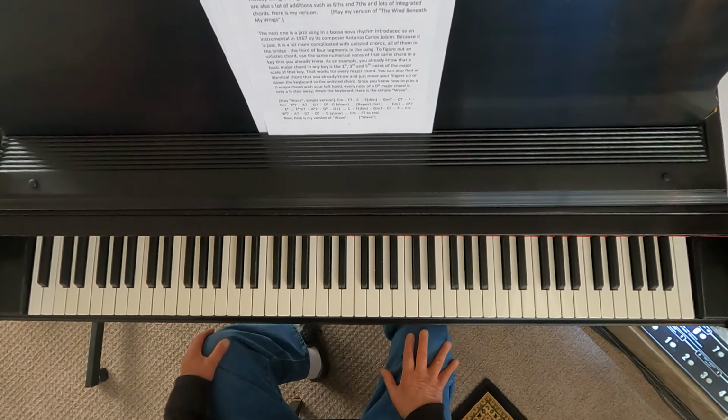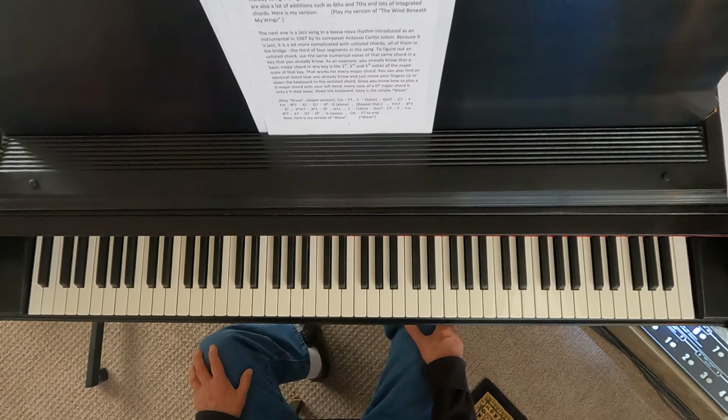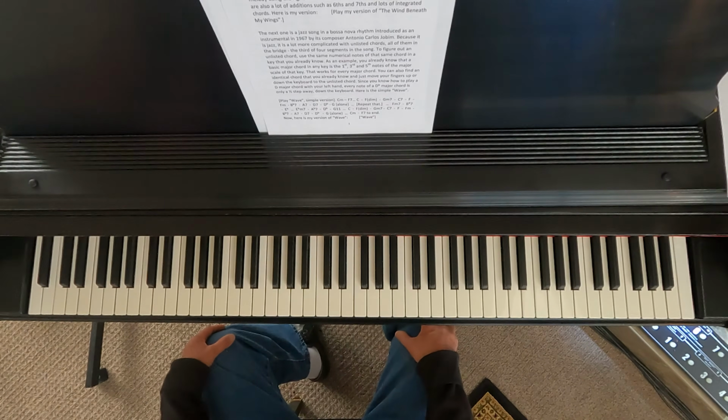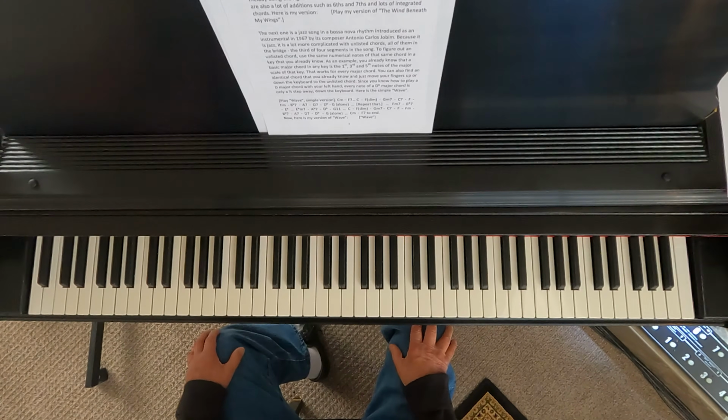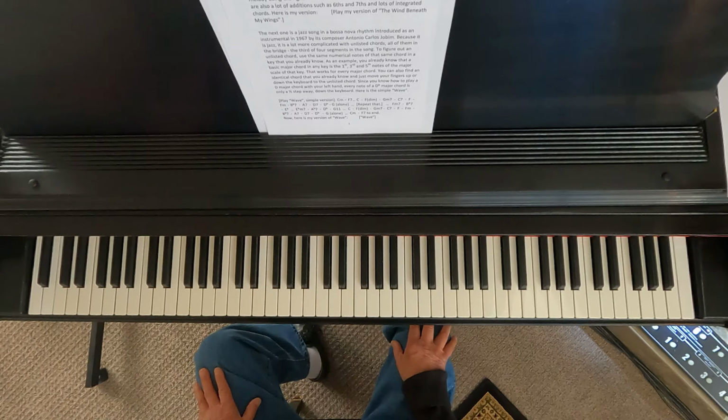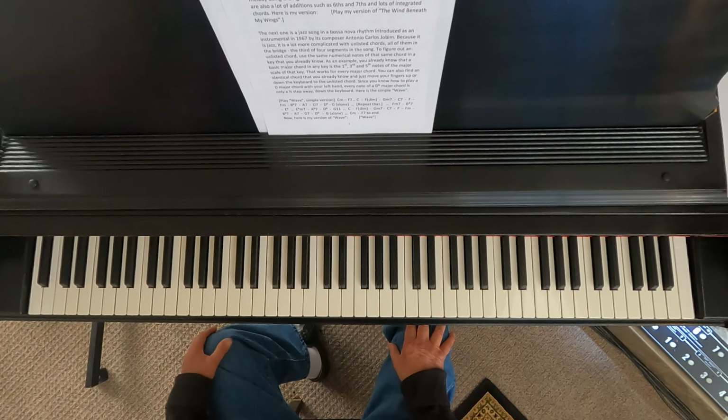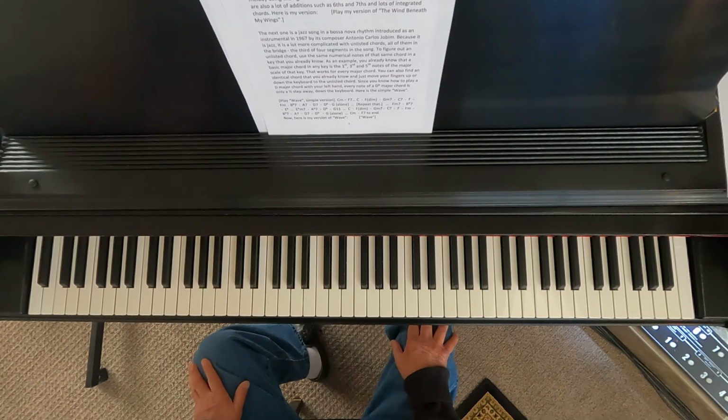To figure out an unlisted chord, use the same numerical notes of that same chord in a key that you already know. As an example, you already know that a basic major chord in any key is the 1st, 3rd, and 5th notes of the major scale of that key. That works for every major chord.